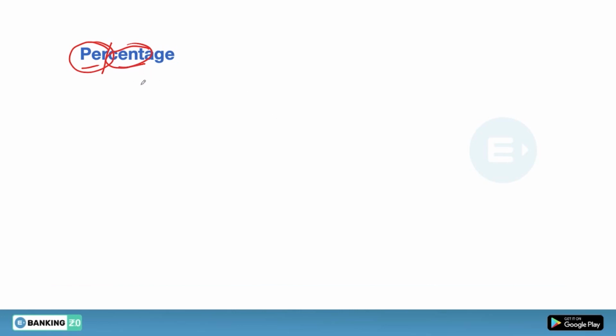So what does it mean? The whole word means how much part of hundredth is given. So per part of 100. For example, if someone asks what is 80%, 80% means it is the 80th part of 100. Fine. So this is the concept of percentage.